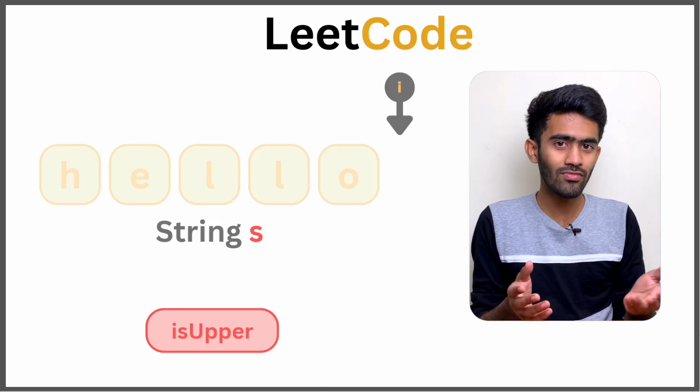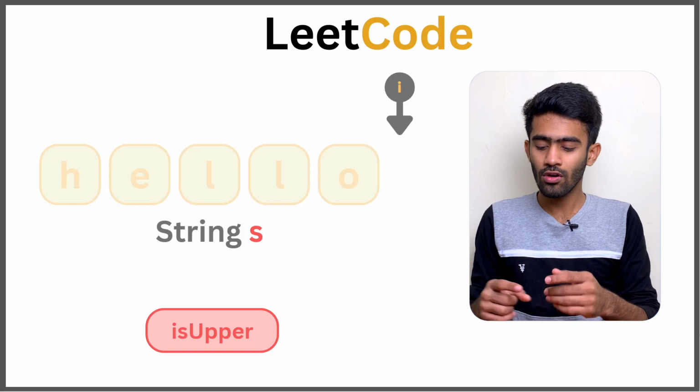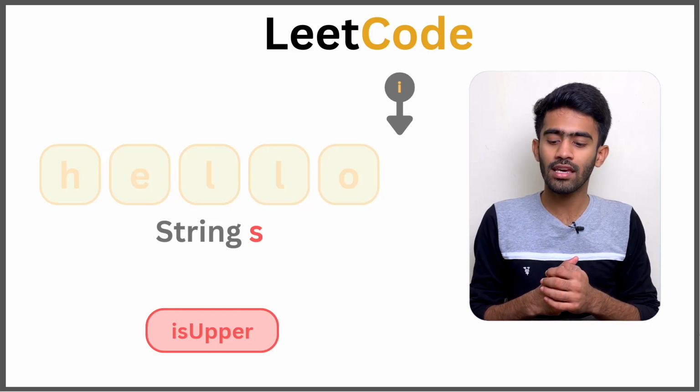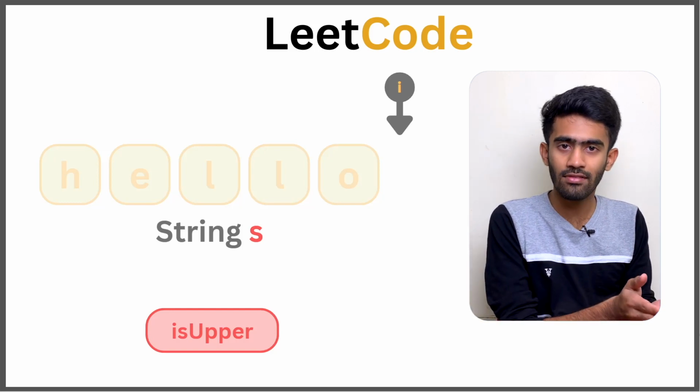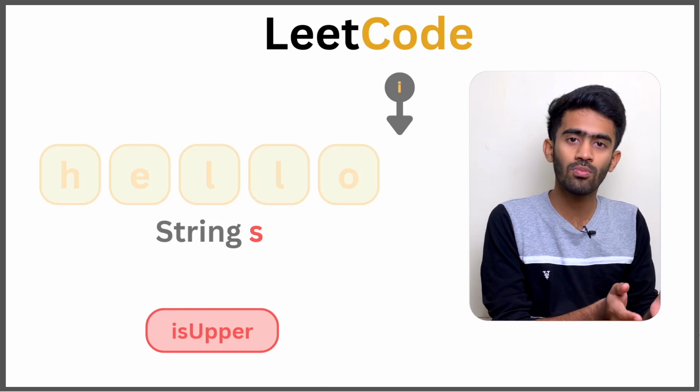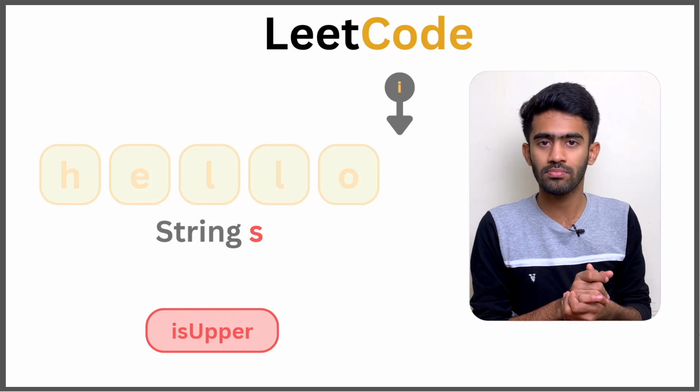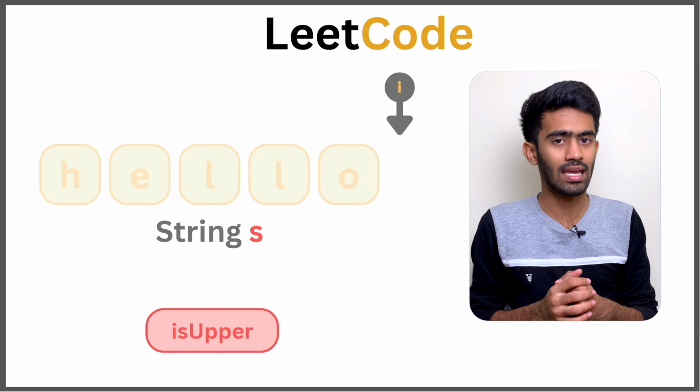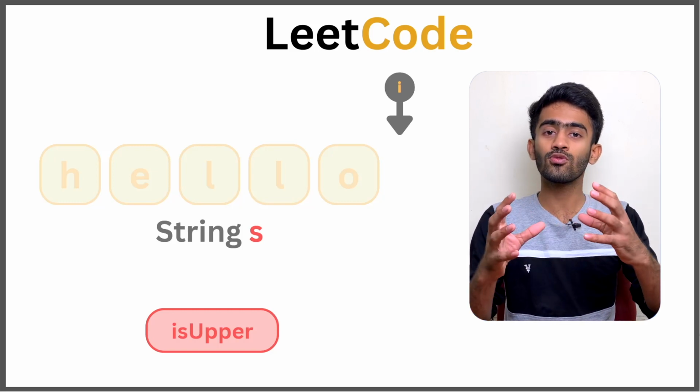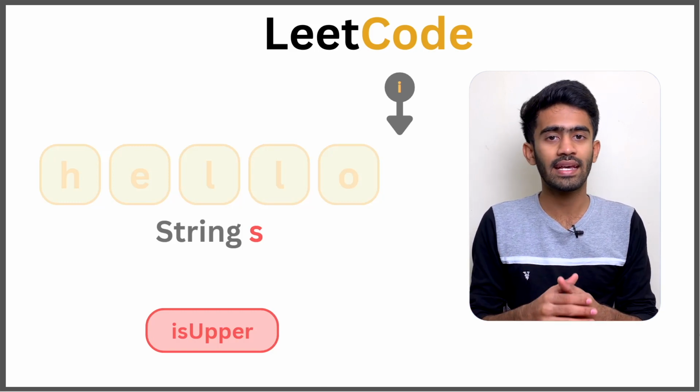Just subtract them, we get again 32. So for each and every one of these letters, if you just add 32 to its ASCII value, then we'll get the lowercase one. That is the solution to the second question. So using these two logics, we are going to solve this exact question.